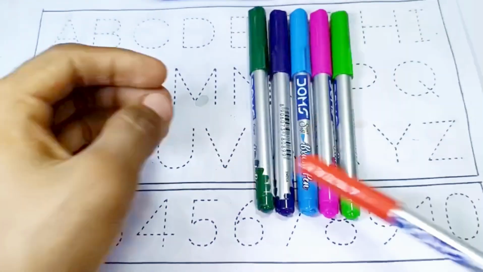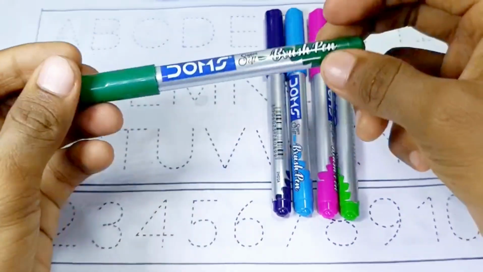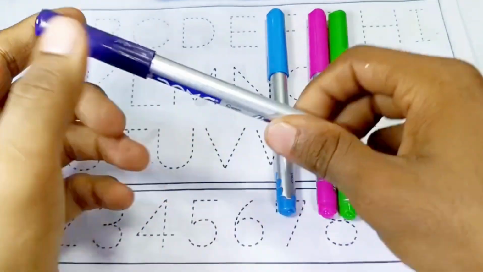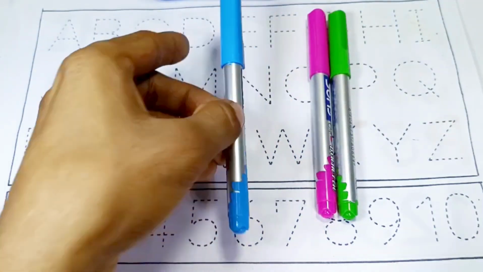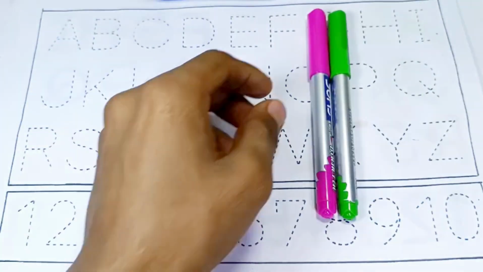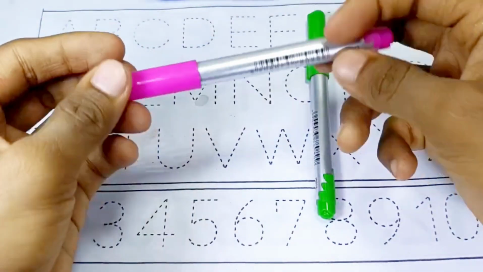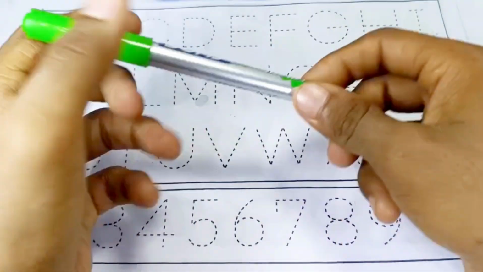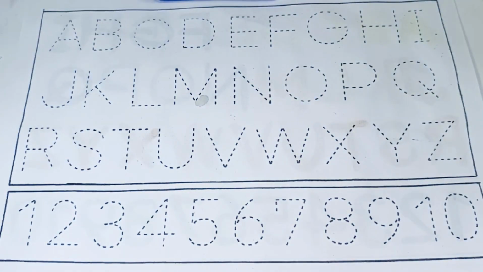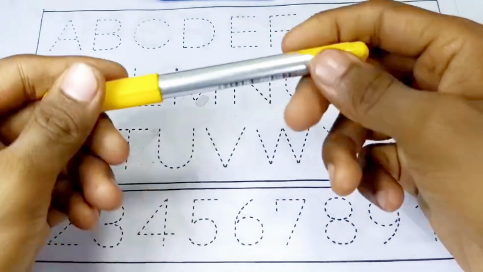red color, dark green color, purple color, sky blue color, dark pink color, and light green color. It's now you draw A and use yellow color.